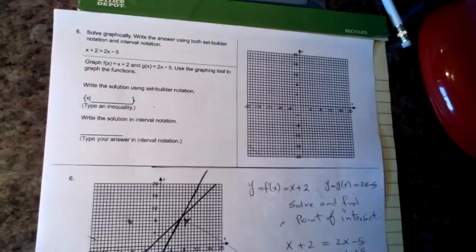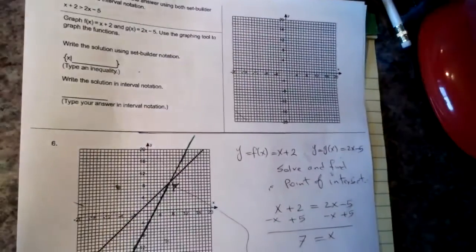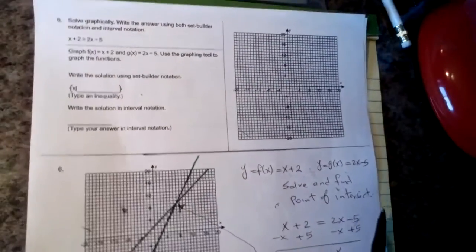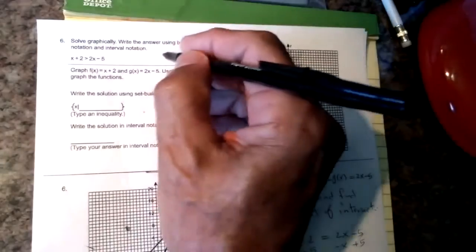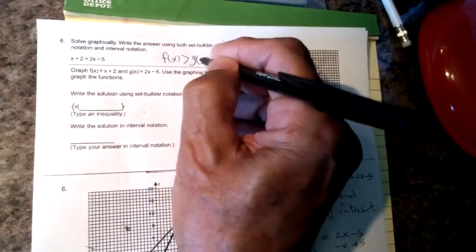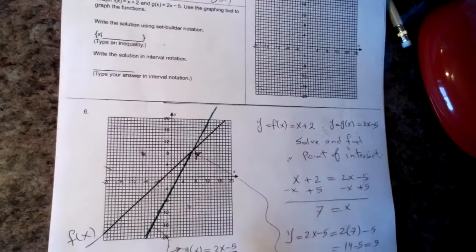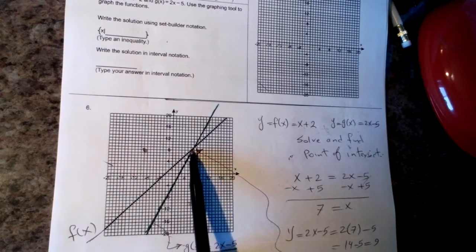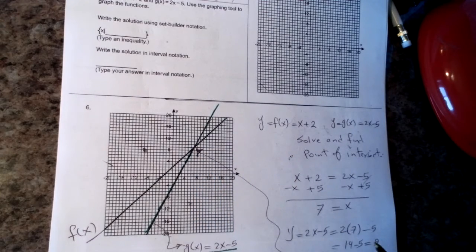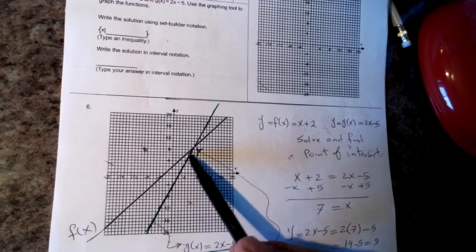Problem number 6 is also very similar. Now we are dealing with two equations, f of x and g of x. In the beginning, f of x is greater than g of x. So when you graph each and find the point of intersection, you are looking for the area where f of x is greater than g of x, which is this section.